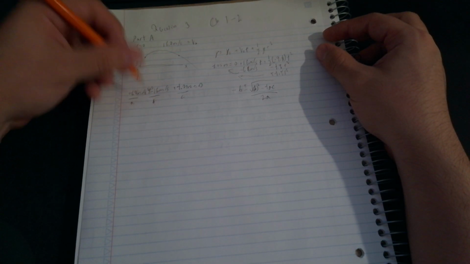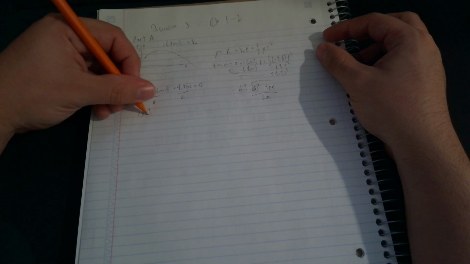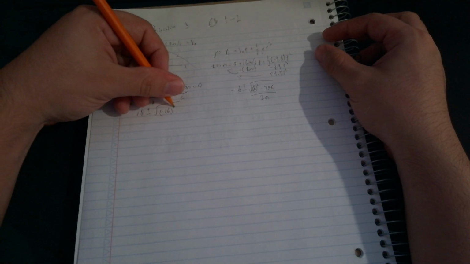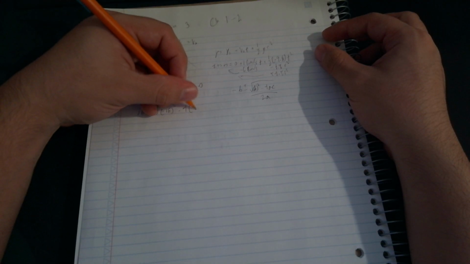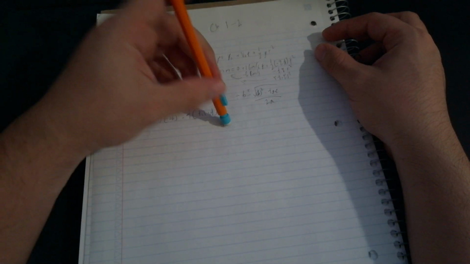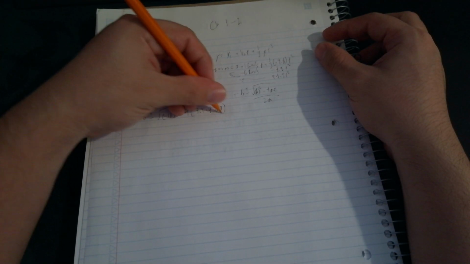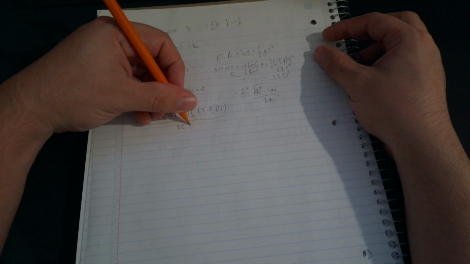So negative of the negative 16 is going to be positive 16 plus or minus the square root of negative 16 squared minus 4 times 4.9 times 4.00, all over 2 times 4.9.